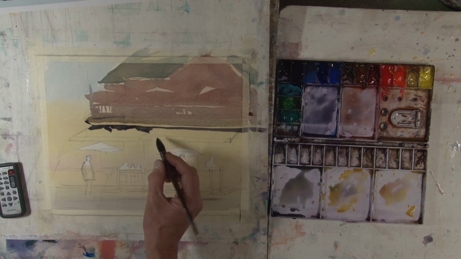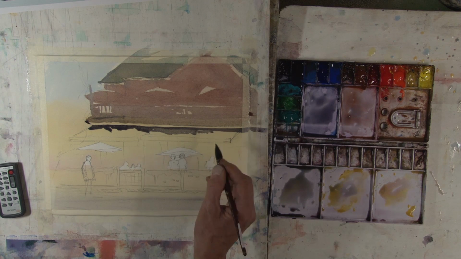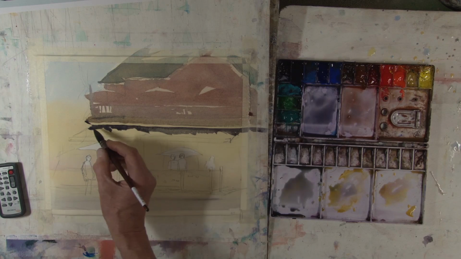The thing is, I want to do it and leave it. So it's a one-time thing. So if I want to adjust it at all, I have to do it now while it's wet.